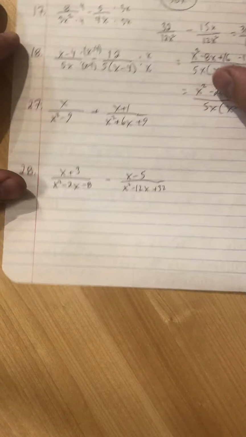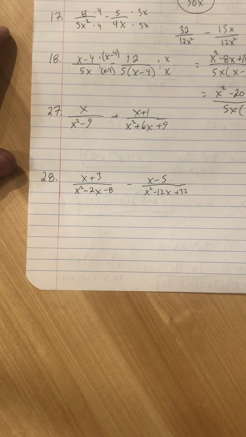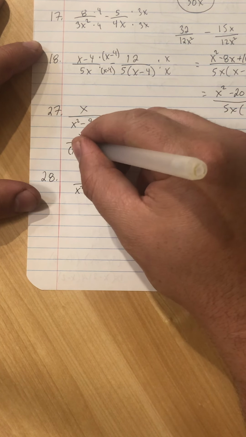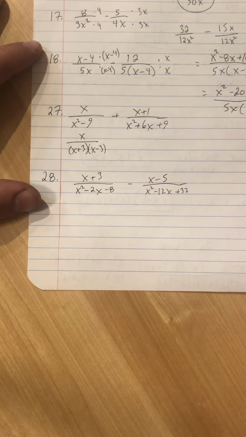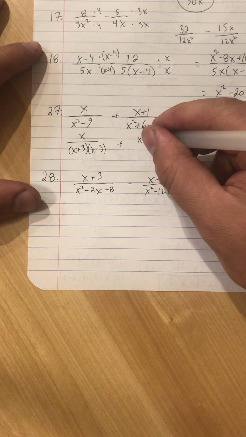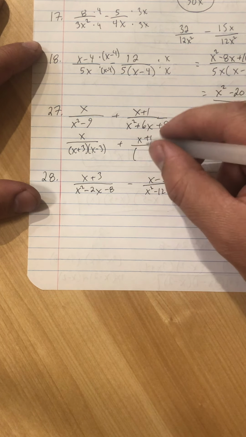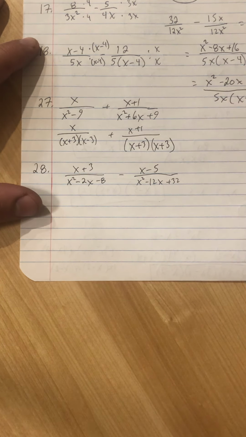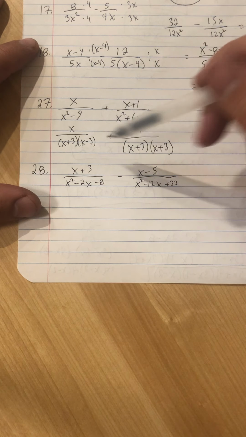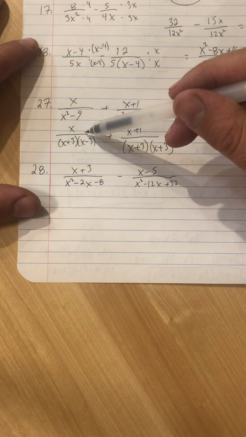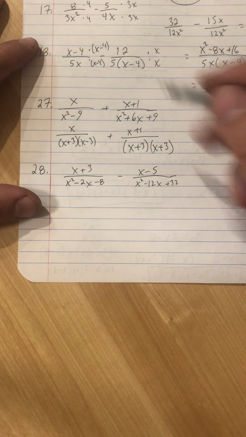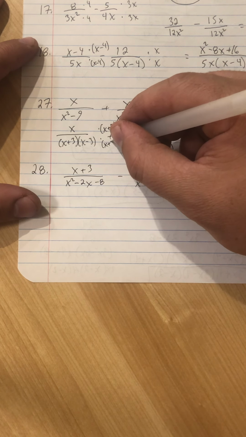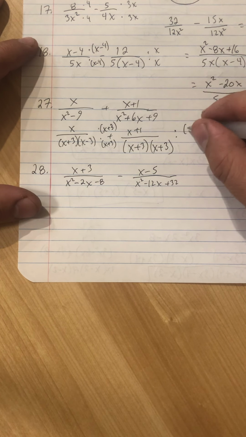And then number 27. Again, what you want to do first, if you've got these kinds of problems, is factor. So we have x over (x + 3)(x − 3), plus (x + 1) over (x + 3). Okay, so they both have an x + 3, great, but this one needs another x + 3, and this one needs an x − 3. So you're going to multiply here, top and bottom, by x + 3, and this one top and bottom by x − 3.